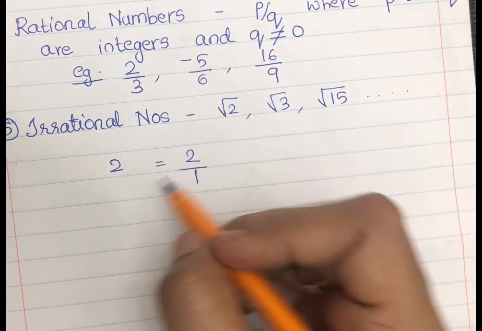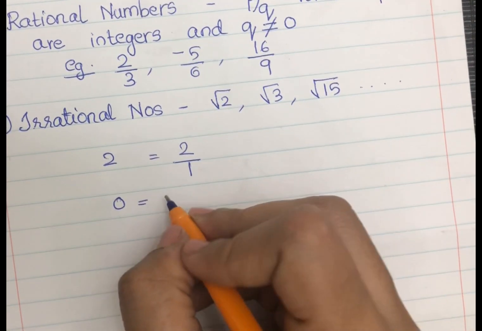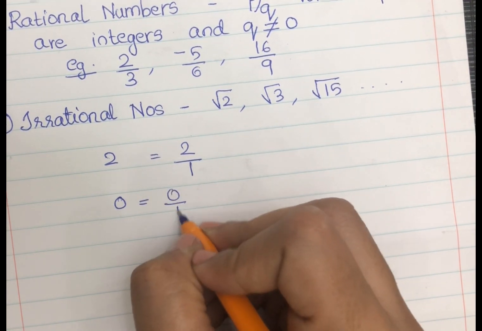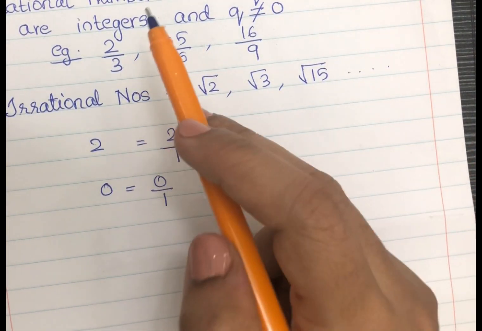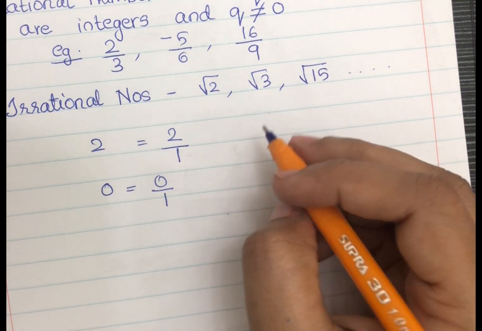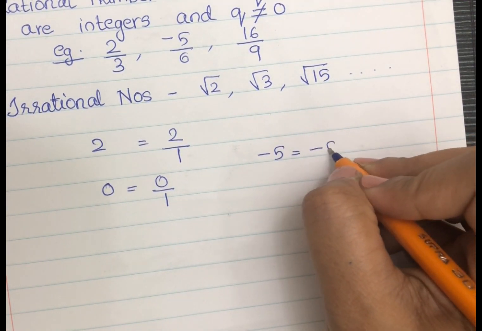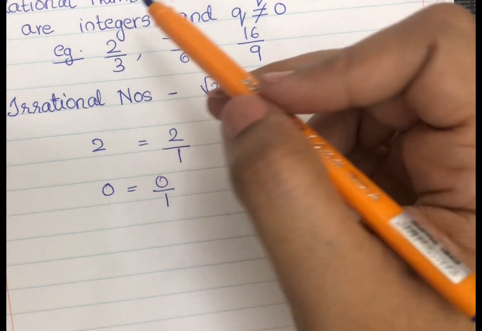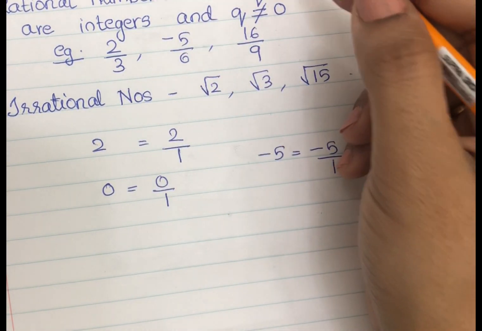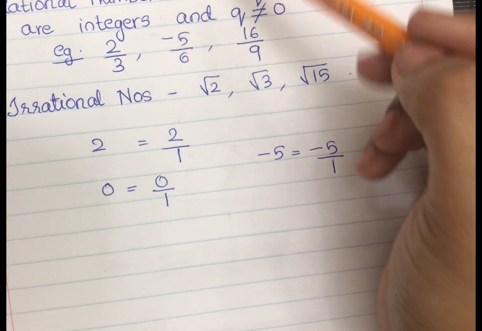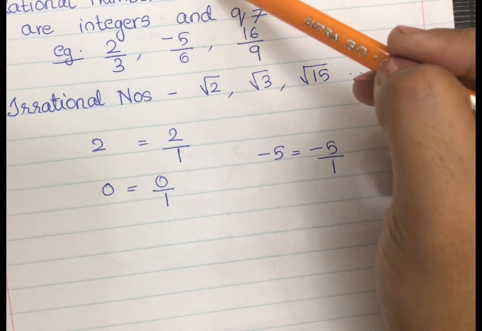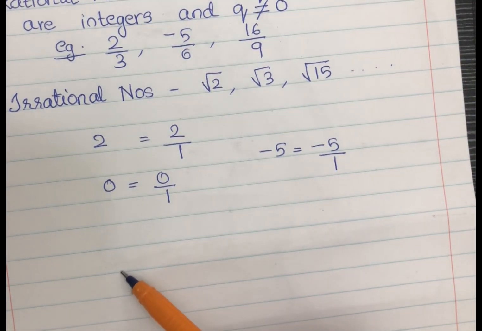For example, 0. 0 we can represent as 0 by 1, right? For example, we'll take a negative integer, that is -5. -5 we can represent as -5 by 1. So, rational numbers means what? Rational numbers include natural numbers, whole numbers, integers and also the fractions, right?